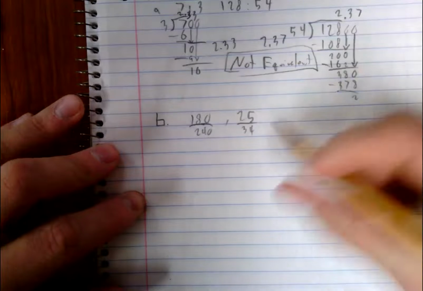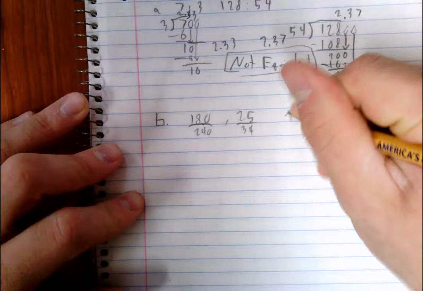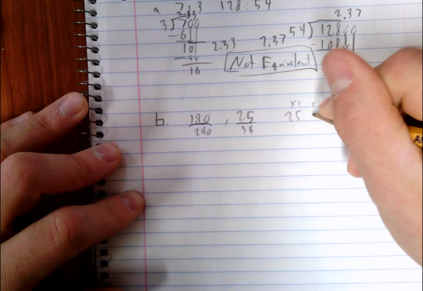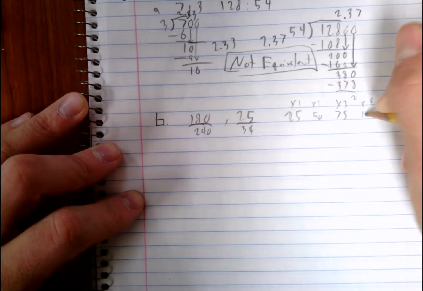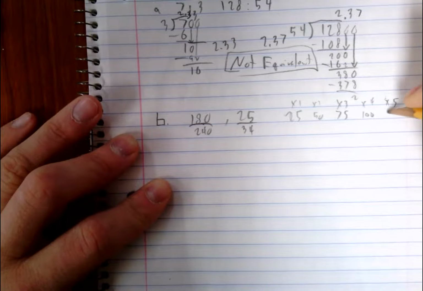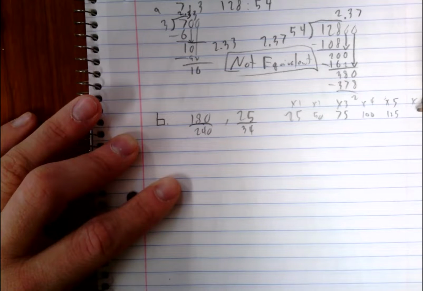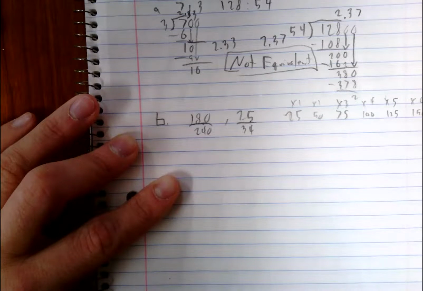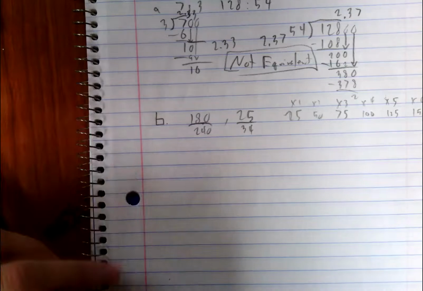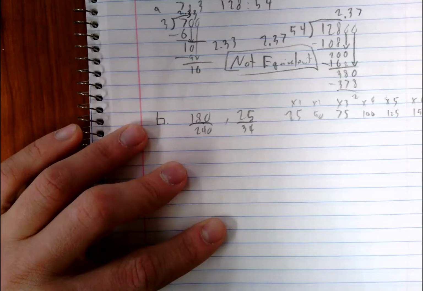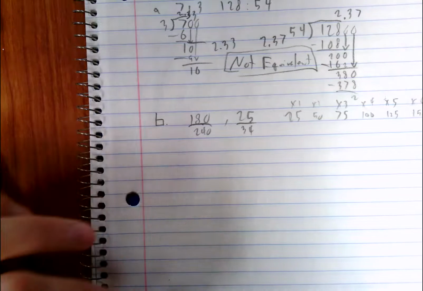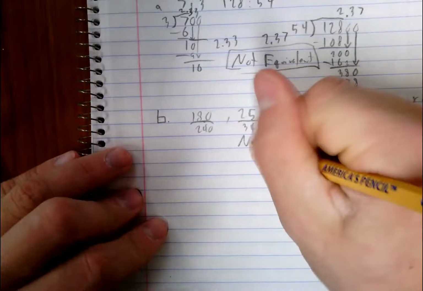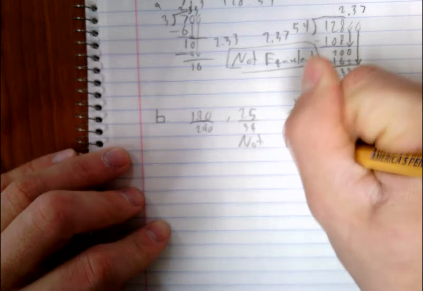So if I go 25 times 1, times 2 would be 50, times 3 is 75, times 4 is 100, times 5 is 125, times 6 is 150, times 7 is 175, times 8 is 200. Because 180 is not here, I couldn't get to it by multiplying using equivalent fractions. So therefore, these two are not equivalent.